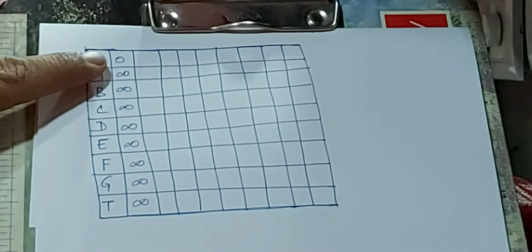Next, after mentioning that initially the values of all the nodes are infinite and S is 0, the distance of S to itself is 0 and initially all the distances from source S are infinite.